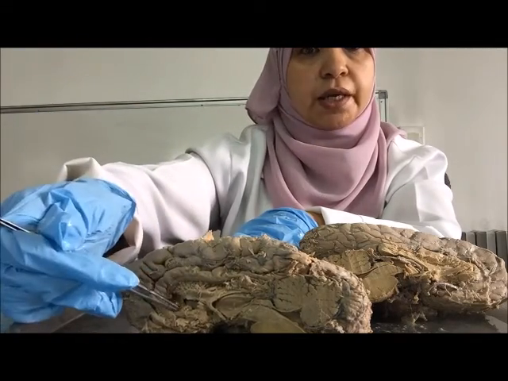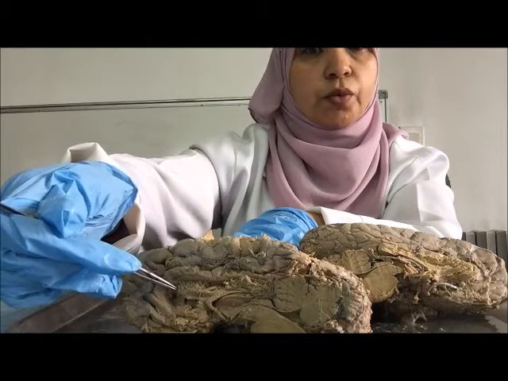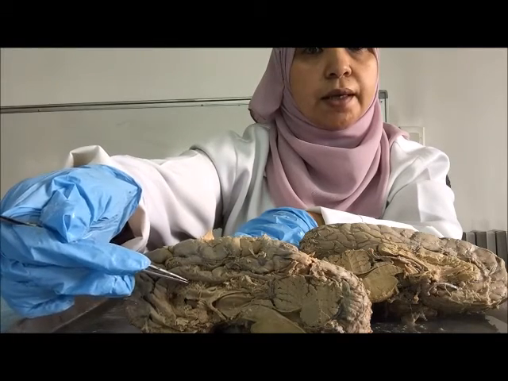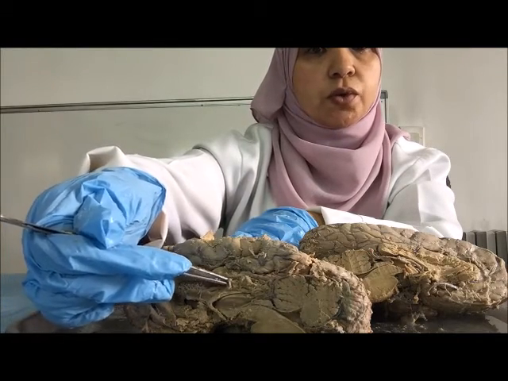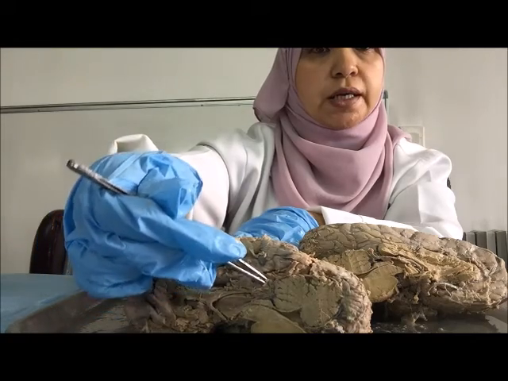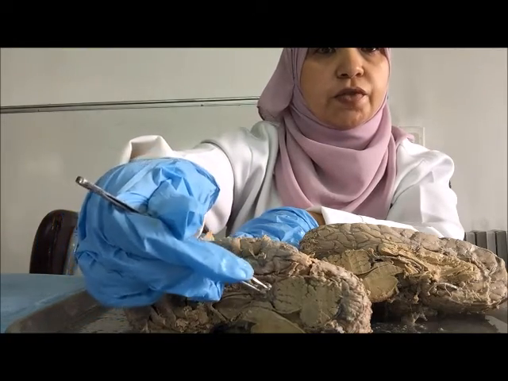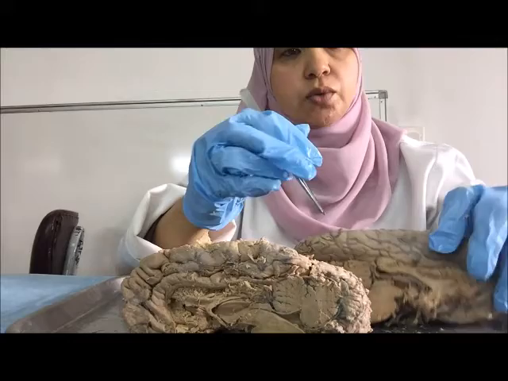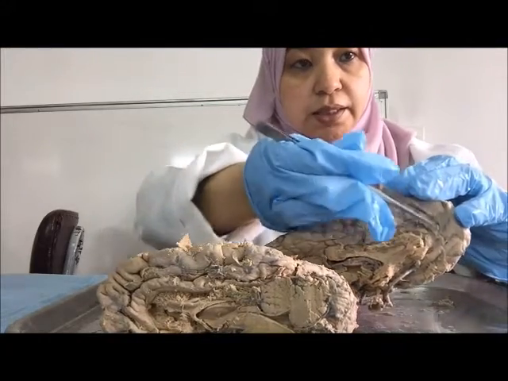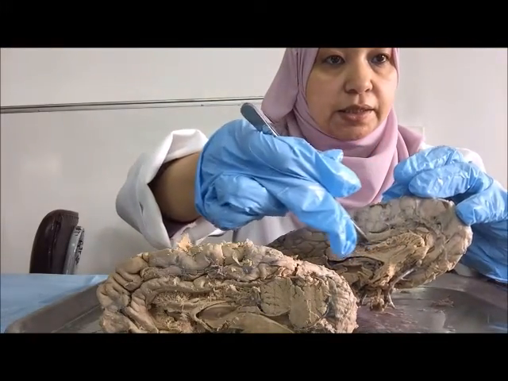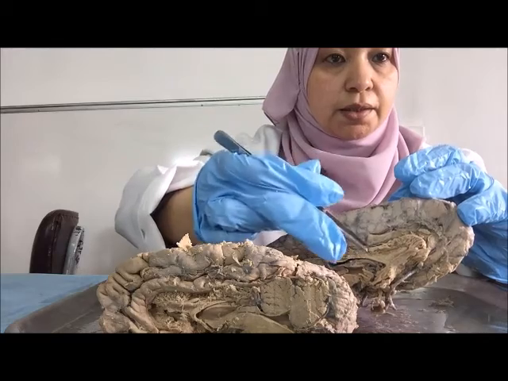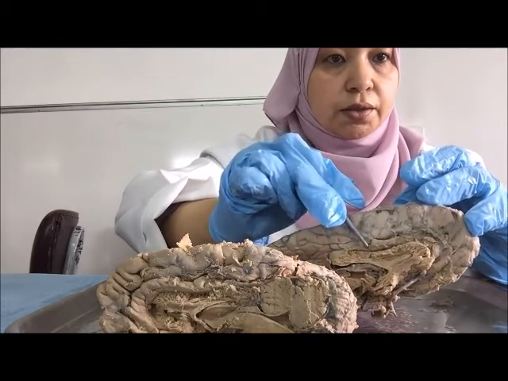The callosal sulcus begins on the anterior part of the corpus callosum, and it runs just above the corpus callosum and curves around the splenium of the corpus callosum. The callosal sulcus on the opposite side is this sulcus here, and it's lodged by this artery.